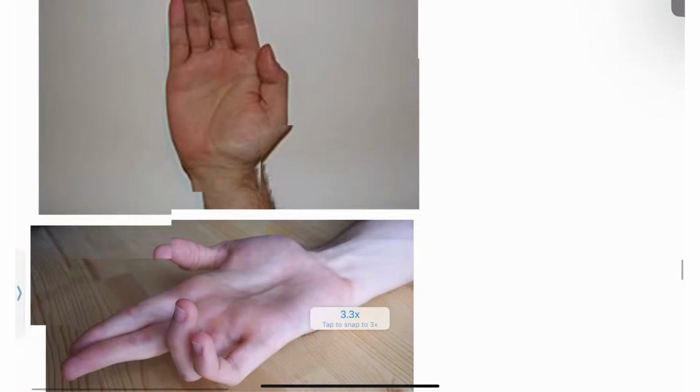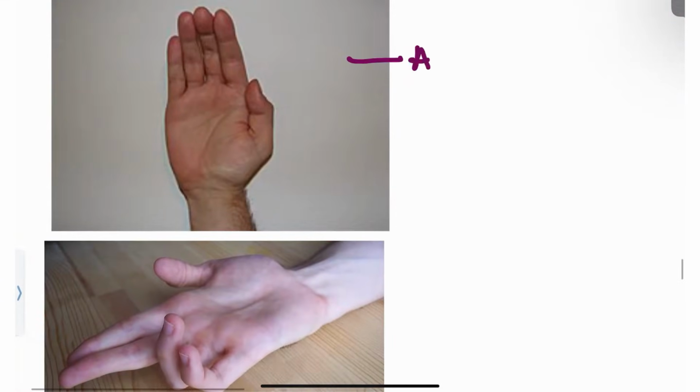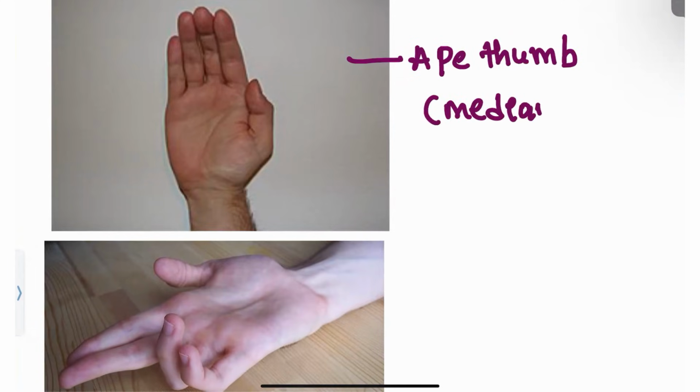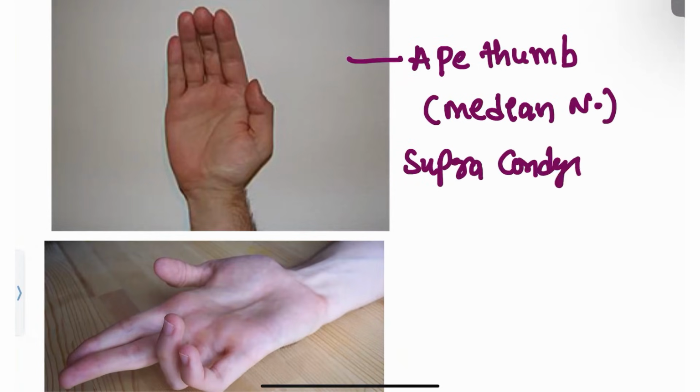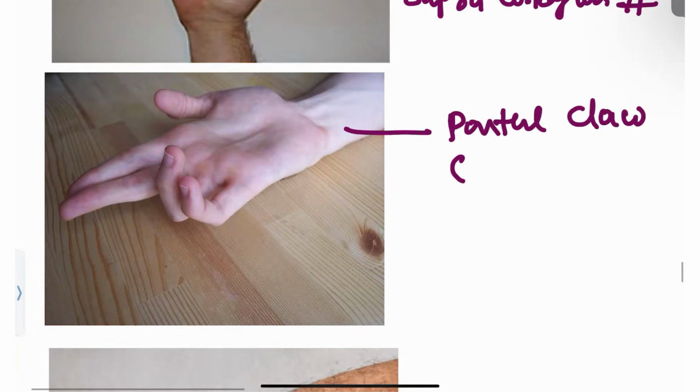Next, coming to the other nerve injuries, this is what is known as the ape thumb deformity. This is the ape thumb deformity seen in median nerve damage, especially in supracondylar fracture. Next, coming to the partial claw hand. This partial claw hand is seen in ulnar nerve palsy, right?